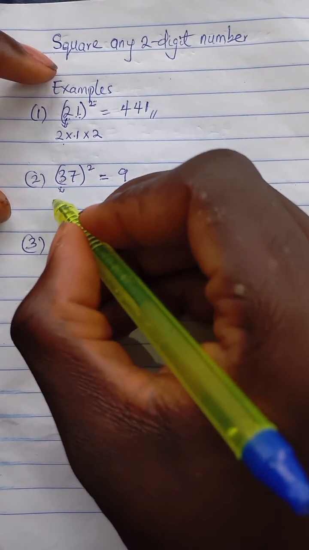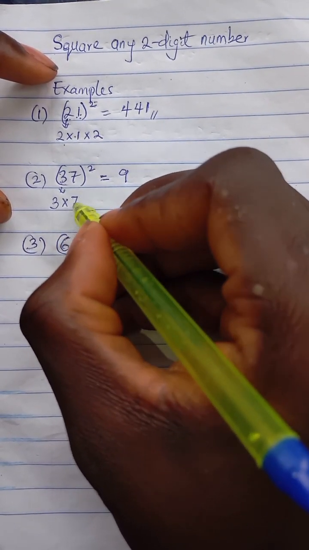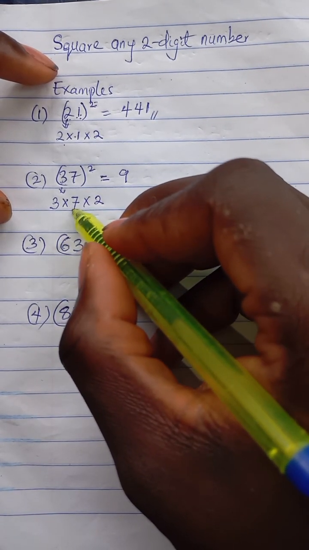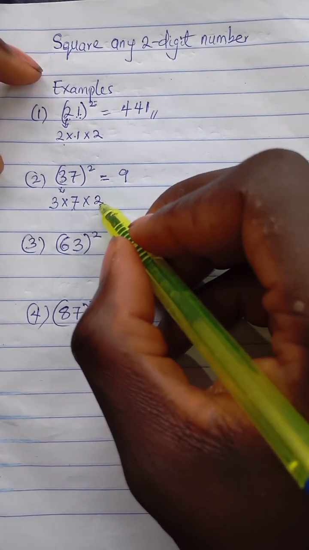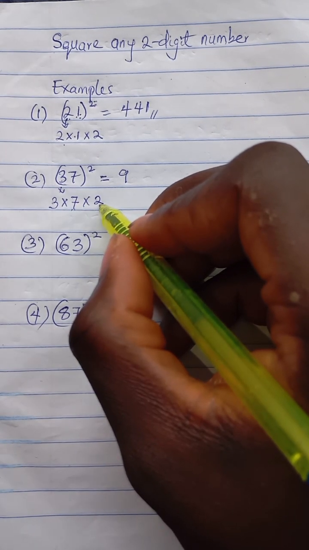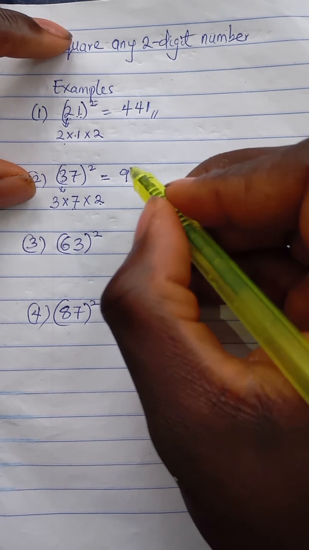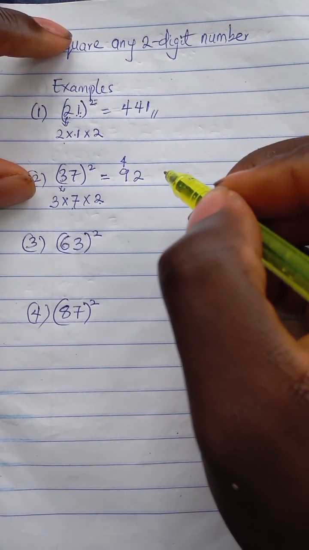So the next thing to do is multiply these two numbers and multiply it again by 2. So it goes like this: 3 times 7 times 2. And what's 3 times 7? 21. 21 times 2 is what? 42. So do we write 42? No, you write 2 and carry over 4.